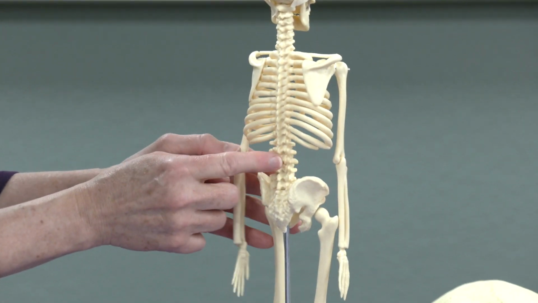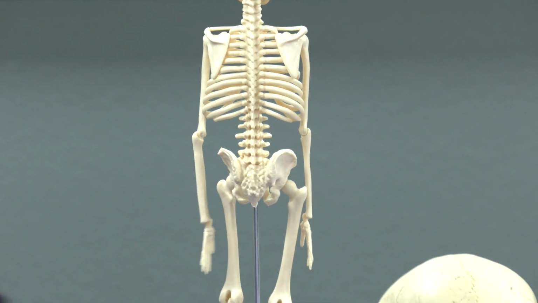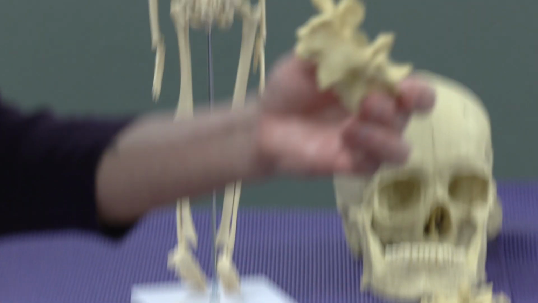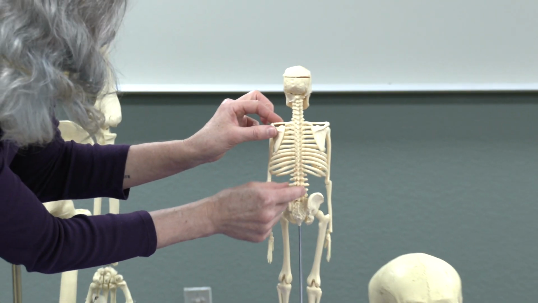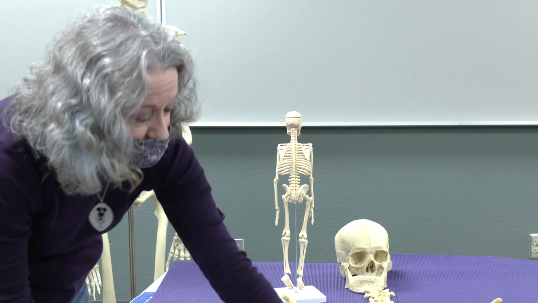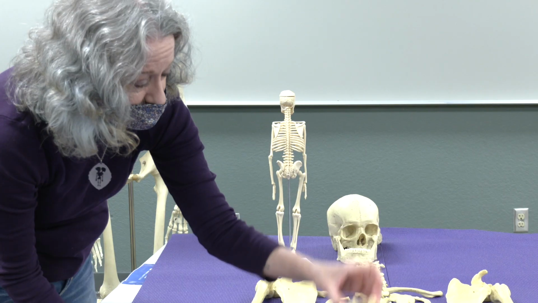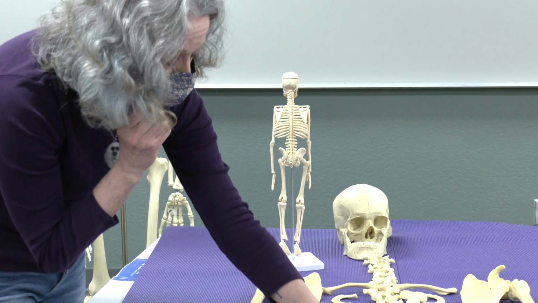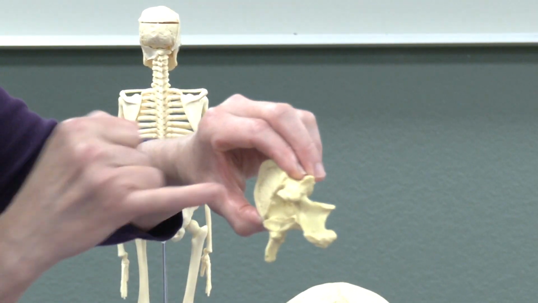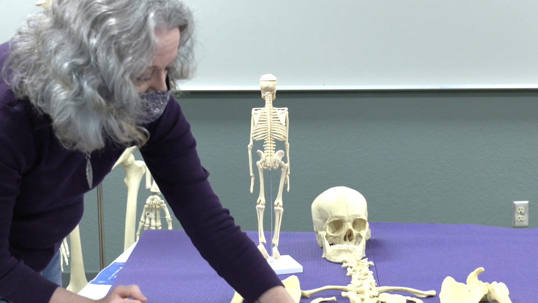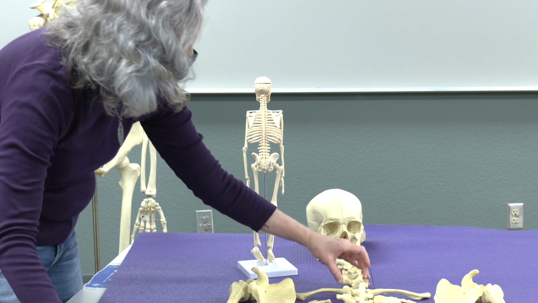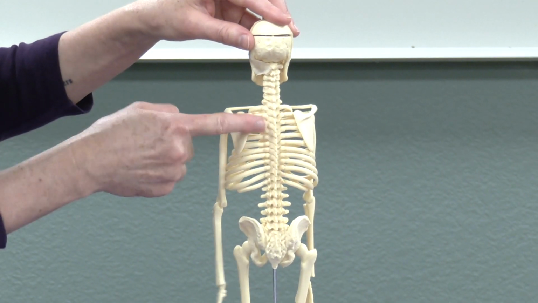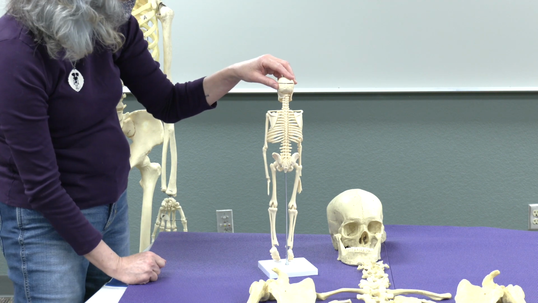Then, down at your lower back, right down here, are your lumbar vertebra. You can tell they're lumbar vertebra because they're big and heavy. They have to hold up the weight of your entire upper body. So they're holding all this weight. All of the vertebra have this hole through the vertebra. That's where your spinal column goes. So every single vertebra, whether it's lumbar, thoracic, or cervical, has that little hole. Again, cervical, thoracic, lumbar.